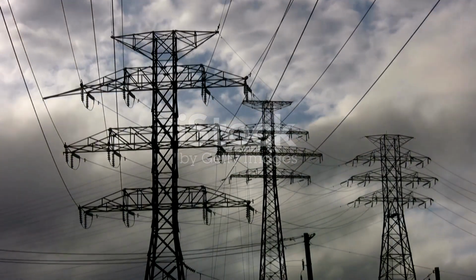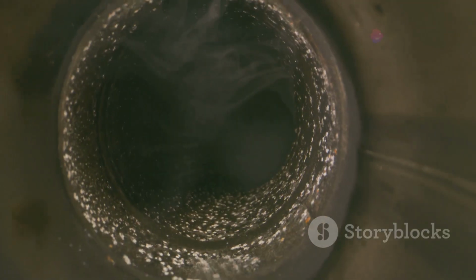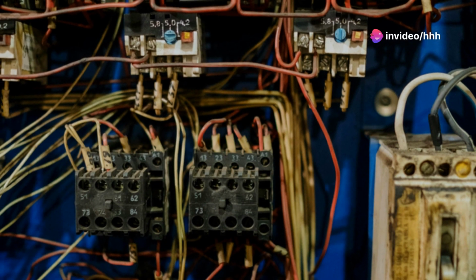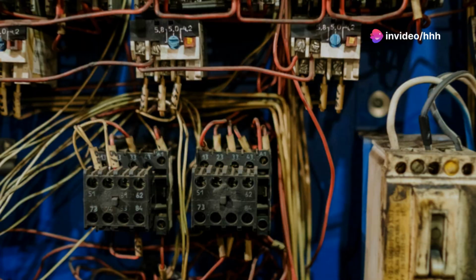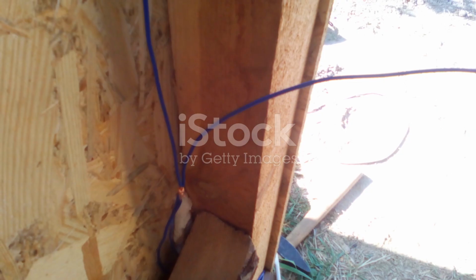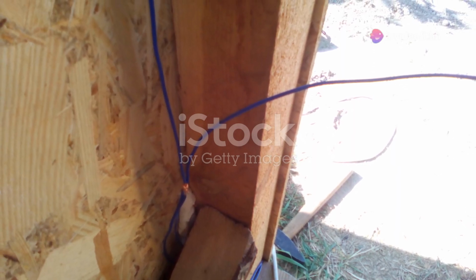Electricity is the flow of electrons, tiny particles that carry an electric charge. This flow is much like water flowing through a pipe. Instead of water, we have electrons, and the pipe is replaced by a conductor, a material that allows electrons to flow easily. Conductors are often metals like copper, which is commonly used in household wiring.